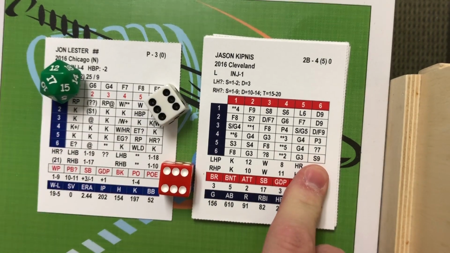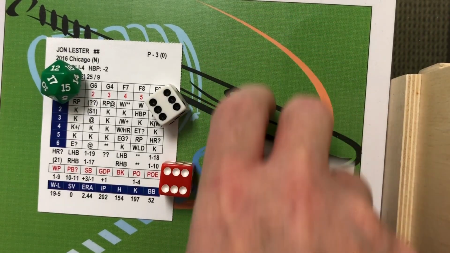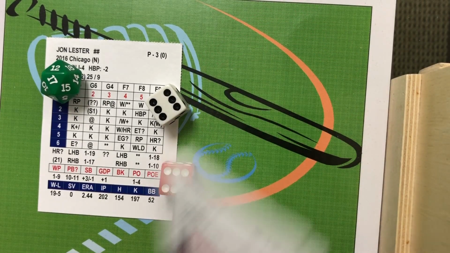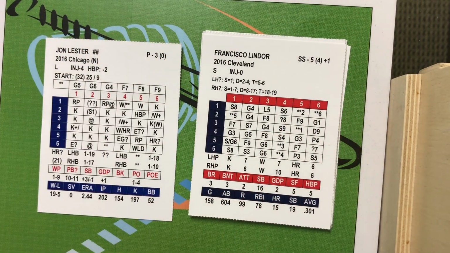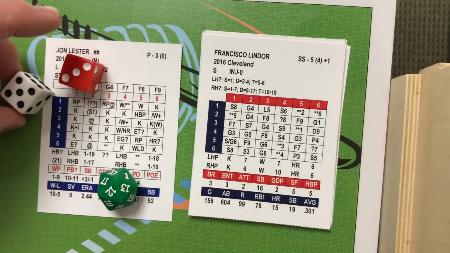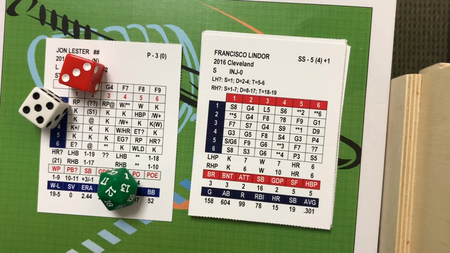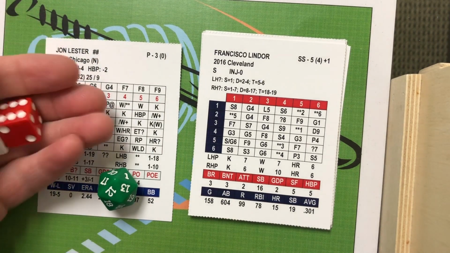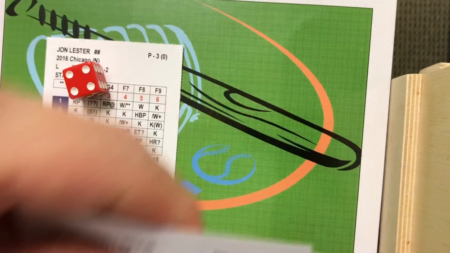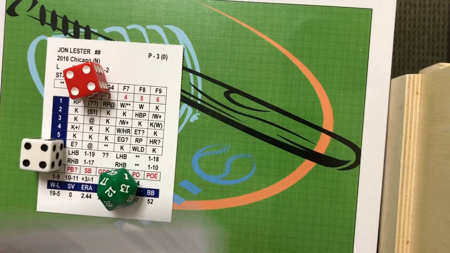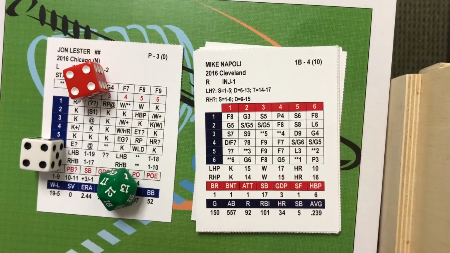Jason with a base hit to right field, and now the tying run's going to come to the plate in Lindor, who's already gone deep once in this game. Lester in a jam, bottom of the 8th, 6-4 Cubs. Lester the stretch, the delivery to Lindor is a strikeout check, but a 12's too high. So Lindor swings, and it's a base hit through second base. Trouble for the Cubs. This is going to send Kipnis to 3rd, and there's Indians at the corners with nobody out.